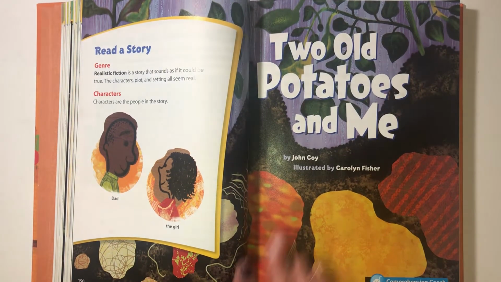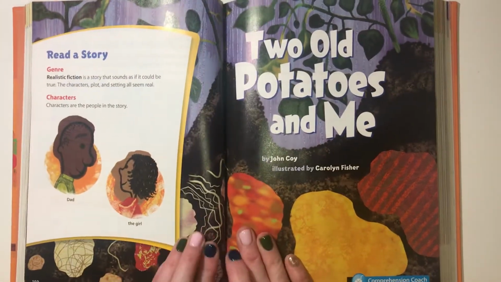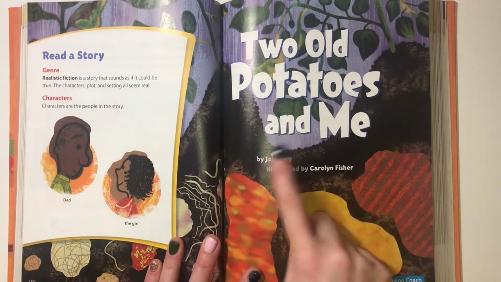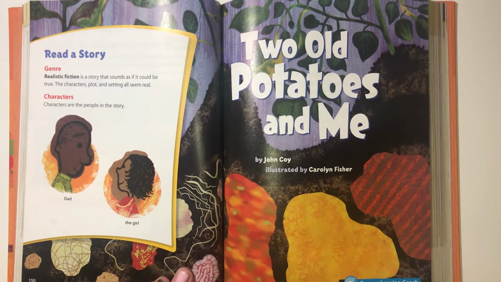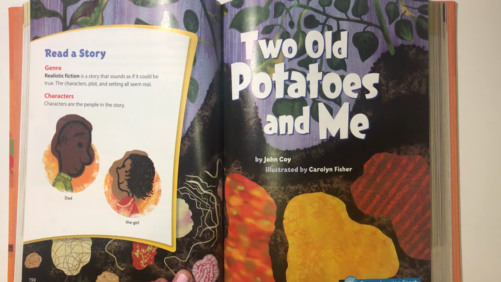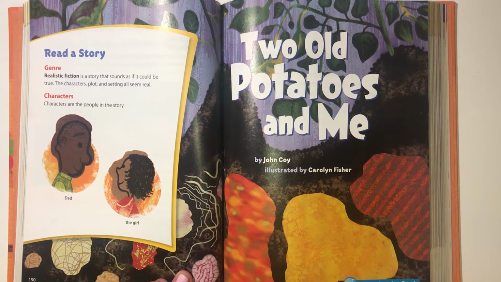Okay, so this time through, we're going to read Two Old Potatoes and Me again. It's by John Coy, illustrated by Carolyn Fisher. Make sure you have your pencil out. Make sure you have your worksheet out, that you're following along, and that you're paying attention, because remember, when I say pause the video, you need to make sure that you pause the video.